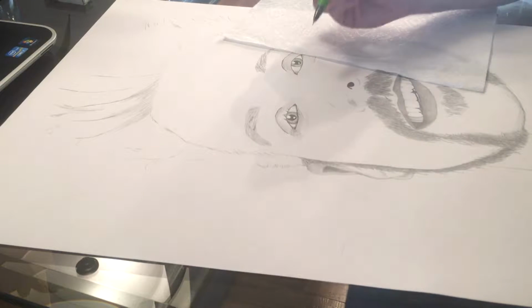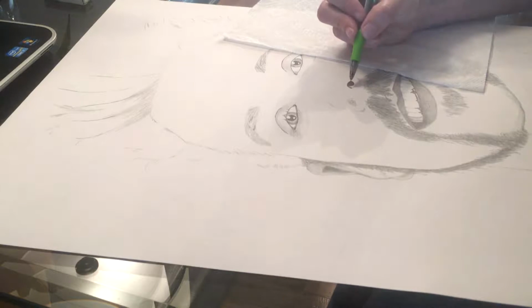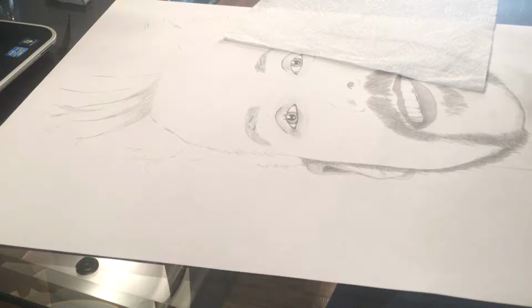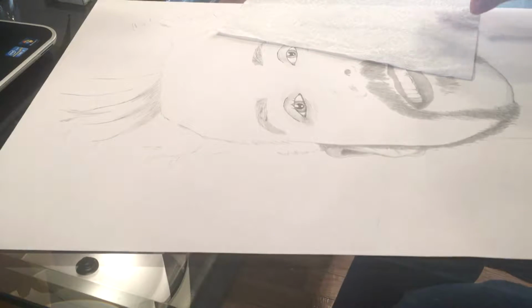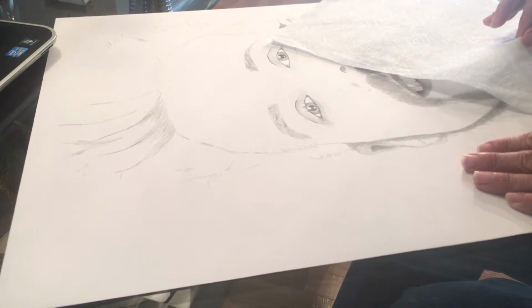And what that'll do is give you that nice shadowed look. Alright, so one nostril down, not too bad.